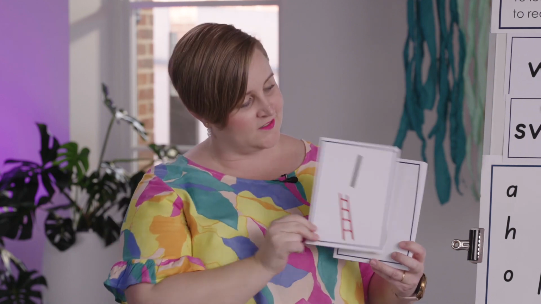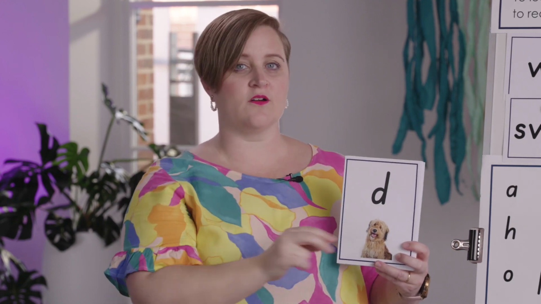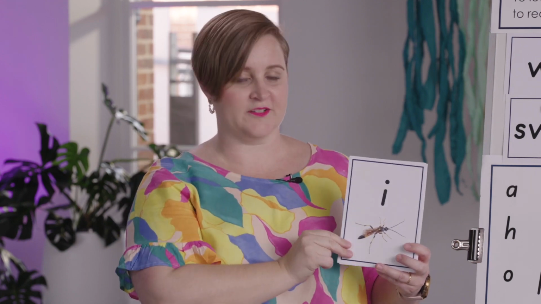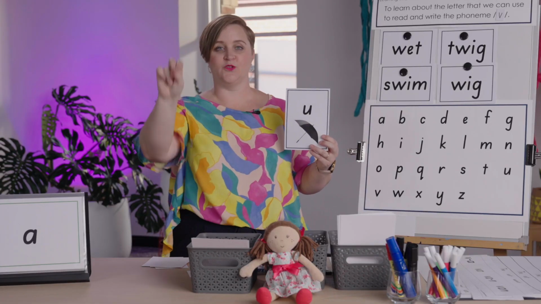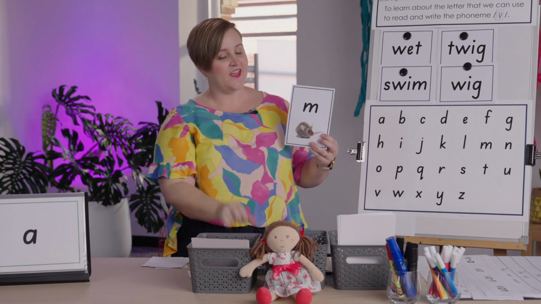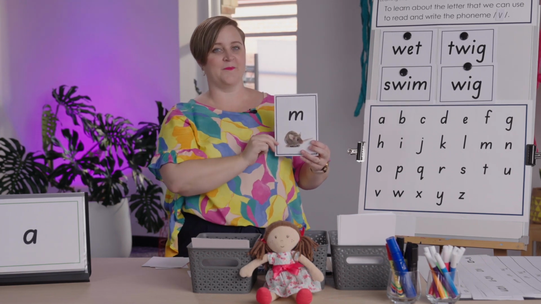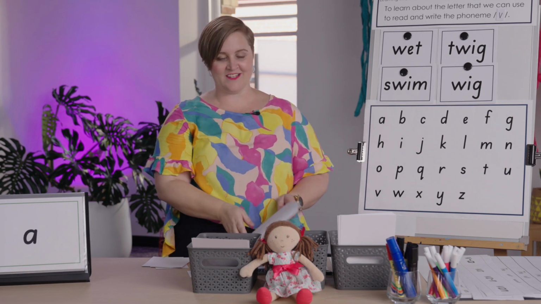L, ladder, l. E, egg, e. D, dog, d. J, jam, j. K, kite, k. H, hat, h. I, insect, i. T, tap, t. A, apple, a. P, pig, p. U, umbrella, u. M, mouse, m. Well done. There are so many that we need to know now, aren't there?